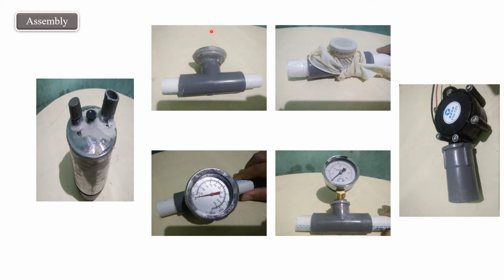Moving on to the thermometer, the second component is the thermometer that is stuck to the T pipe. We use sealant glue as well to make the system as vacuum as possible, and then we use a white pipe that has a smaller diameter compared to the gray one as the connector.